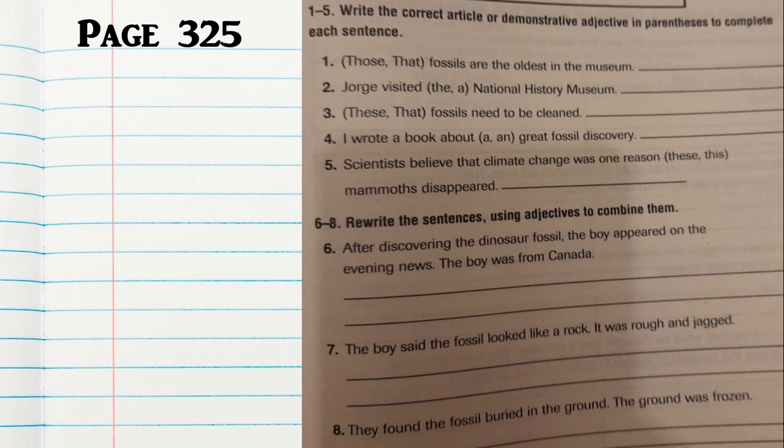I wrote a book about an great fossil discovery. The same. You need to see when is used a and an. A for words that begin with a consonant and an with words that begin with a vowel. Scientists believe that climate changes was one reason. This Mammoths disappear. Pay attention to the noun that is used with the demonstrative.